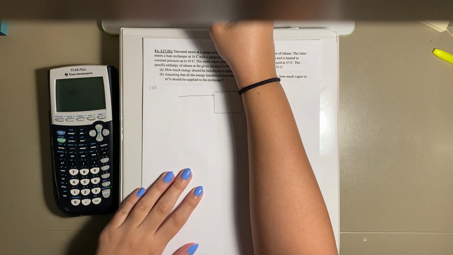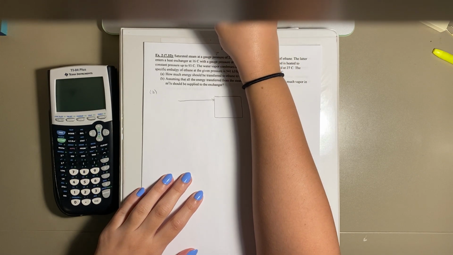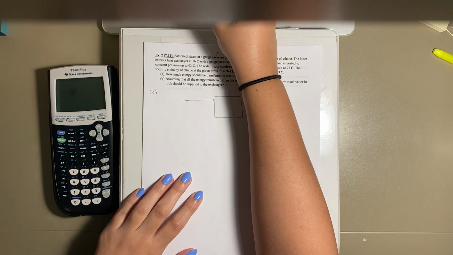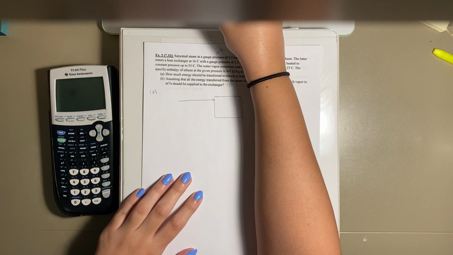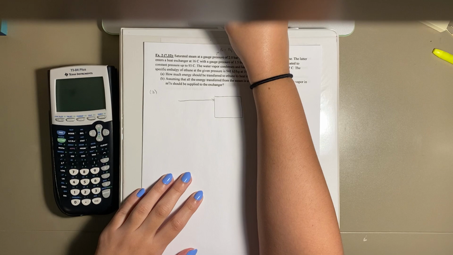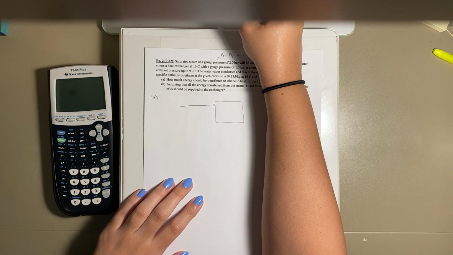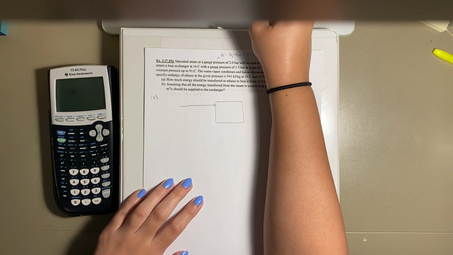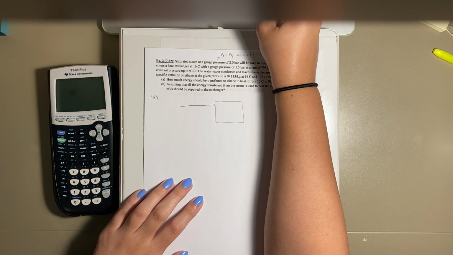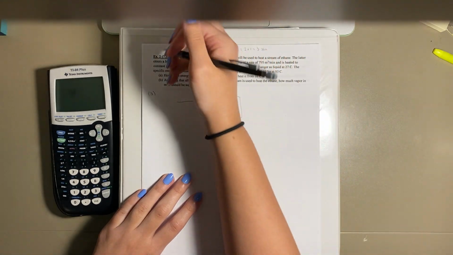So P total is going to equal P gauge plus P atmospheric. So 2 plus 1, where our steam is actually at 3 atm.